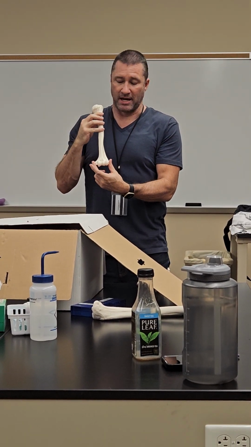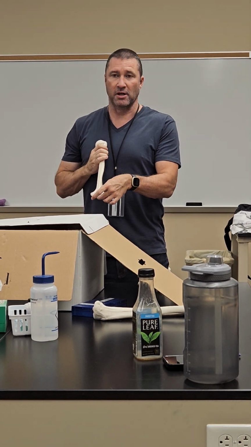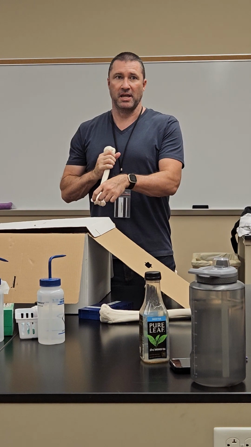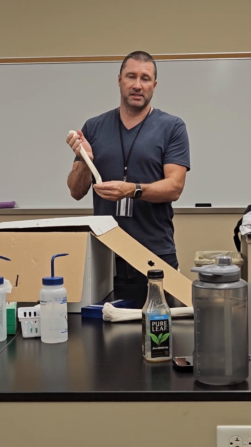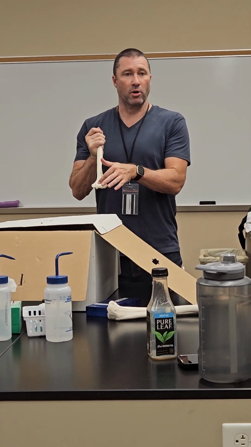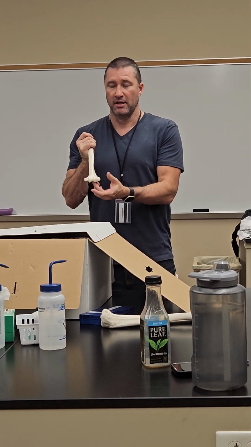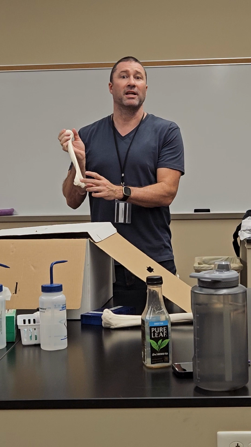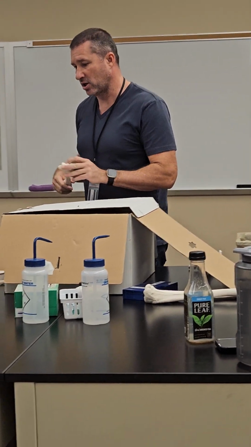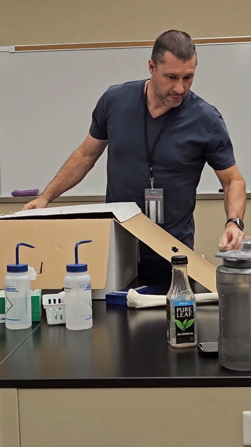Here are your epicondyles. So this is called the trochlea and the capitulum. Okay? This is the coronoid fossa, and then this is the olecranon fossa. So this articulates with the coronoid process of the ulna. This articulates with the olecranon process. So this is what limits flexion and extension.